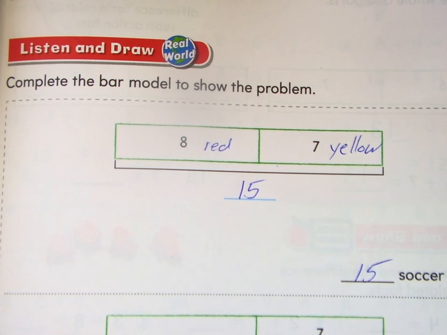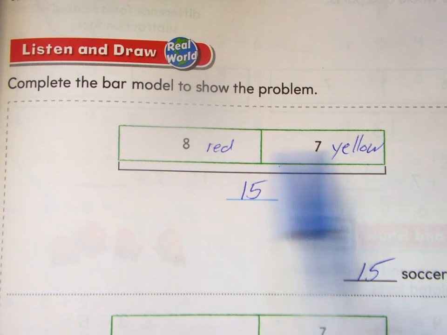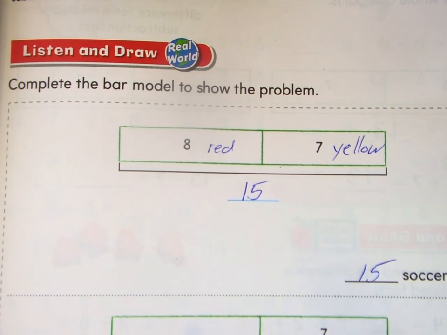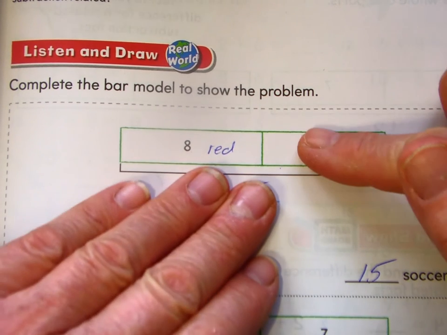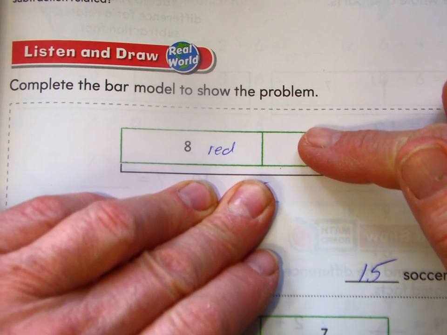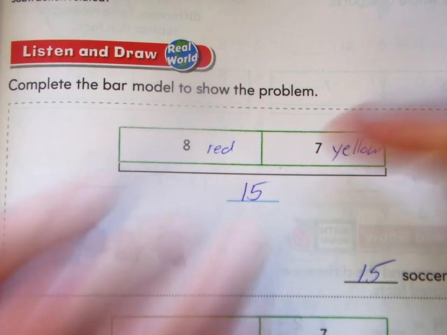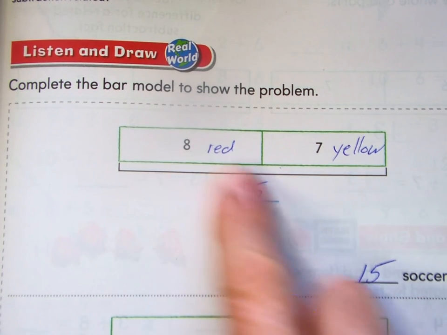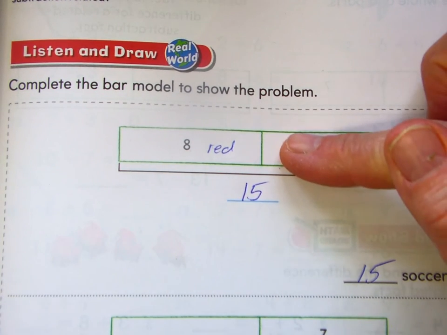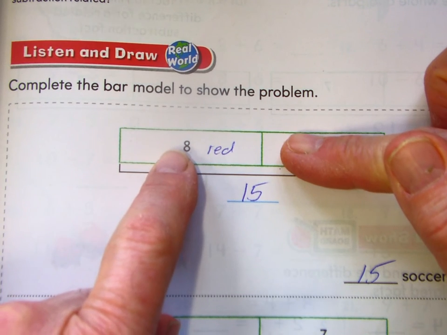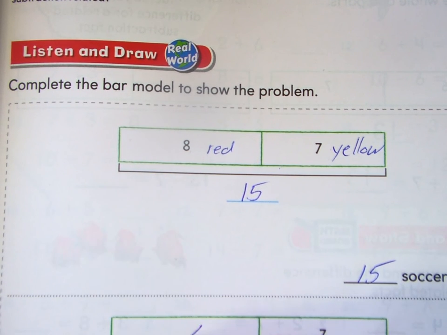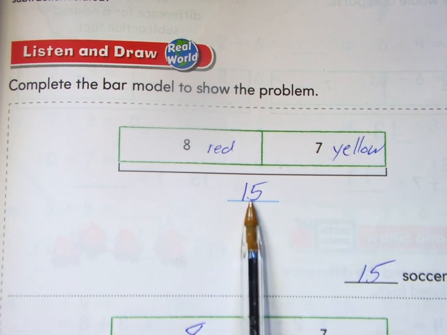Now listen to this. The soccer team has 15 balls inside the locker room. The children took the 7 yellow balls outside. So this is our 15 balls, right? There's the 15 balls. You can look up here. If they took the 7 outside, how many are still left inside? 8. Watch again. Here's 15. If I take the 7 outside, what's left inside? The 8 red.